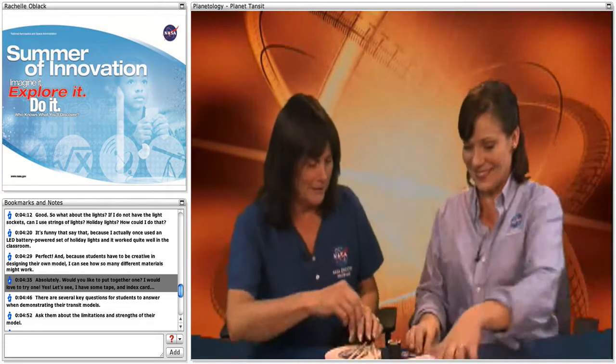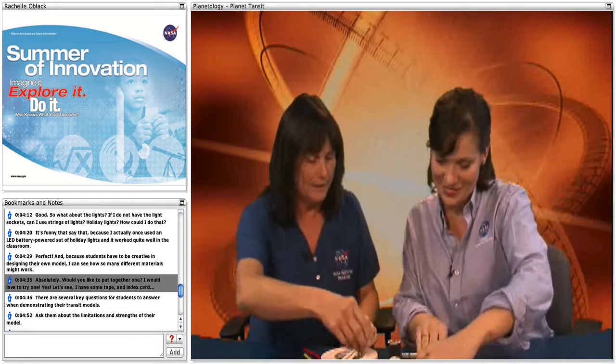Perfect. Okay. And because students have to be creative in designing their own model, I can see how many different materials might work. Absolutely. Would you like to put together a model? I would love to try one. Yes, try. Okay. So let's get some tape and an index card.